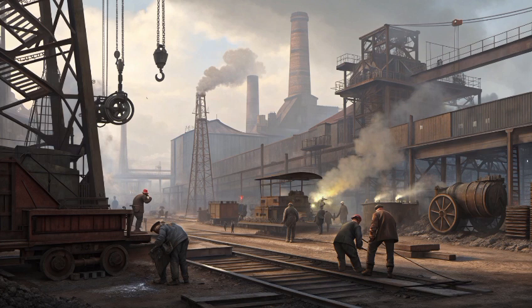These tensions exploded into the Civil War in 1861. For 4 long years, the Union and the Confederacy fought a bloody conflict that would determine the nation's future. When the war ended in 1865, slavery was abolished and the Union was preserved. America emerged from the ashes of Civil War more unified, industrialized, and ready to grow. The stage was now set for its transformation into a modern power.